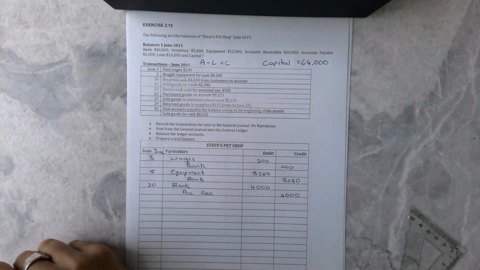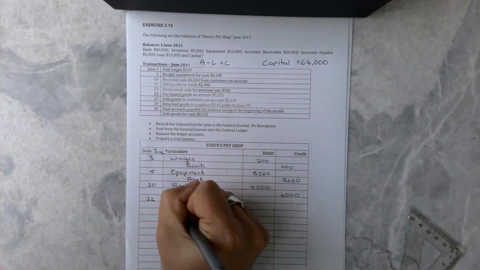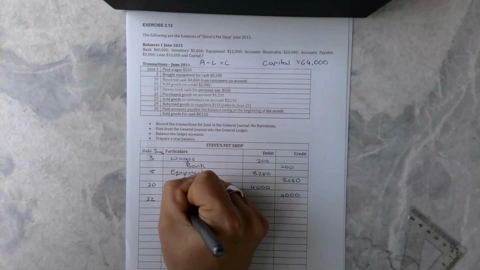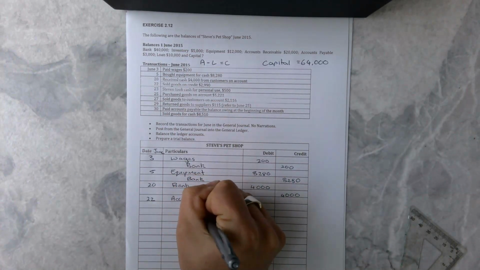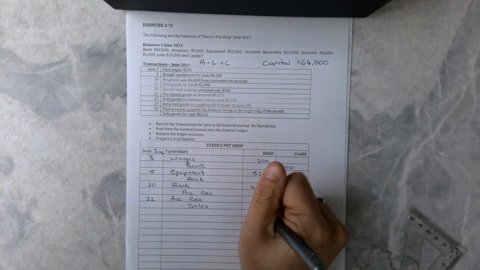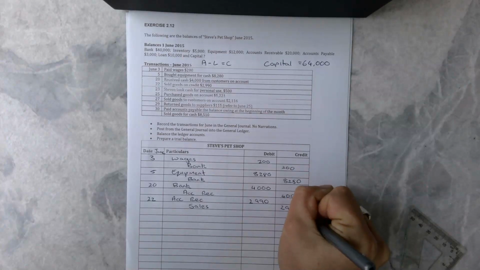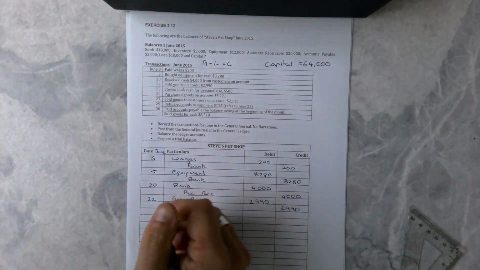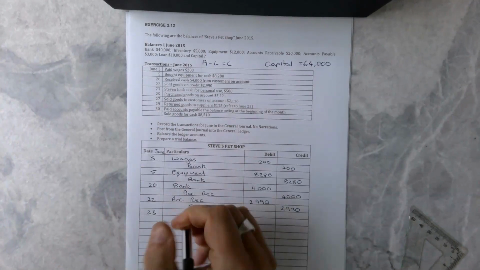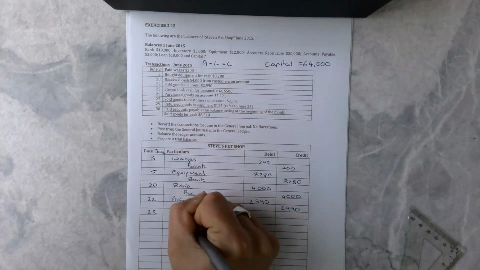Okay. On the 22nd, we sold goods on credit. So sales is going to be our thing. So accounts rec again, and sales. Accounts rec will go up to 990. Okay, and as you can see, we can go through all these transactions pretty quickly and get this done.